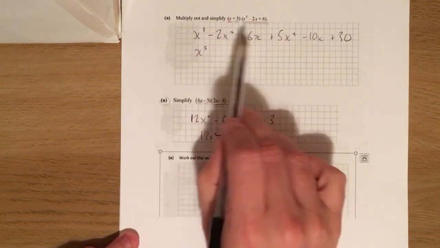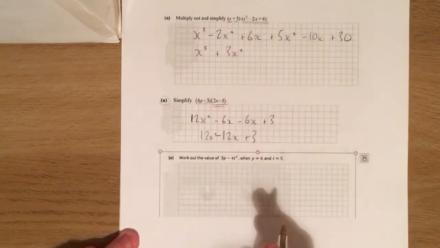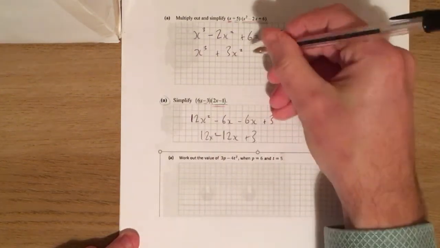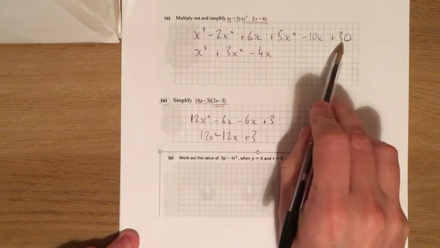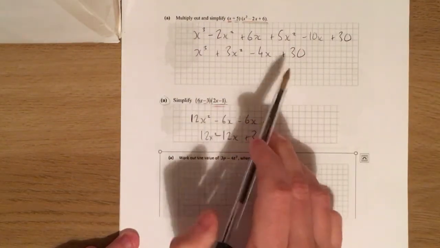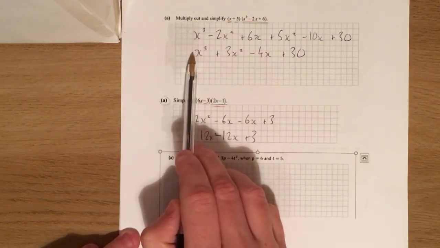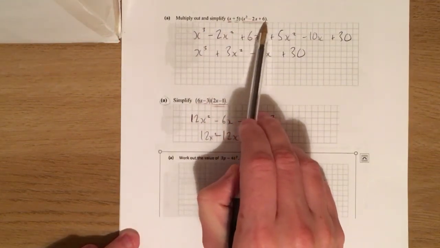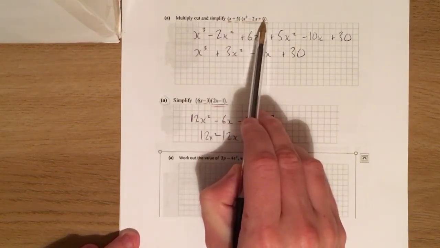So 5x squared minus 2x squared, that's 3x squared. 6x minus 10x. So 6 minus 10 is minus 4x. And then plus 30. No like terms to add that to. And that's your answer. Okay, so you do your multiplying out first, and then you're simplifying, adding and subtracting any like terms. All right, and again, first term here by all 3 in the second bracket, second term here by all 3 in the second bracket.